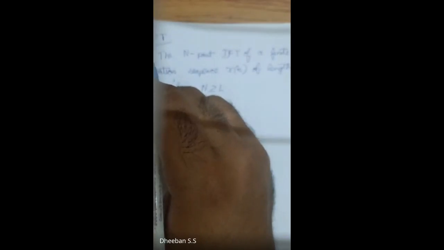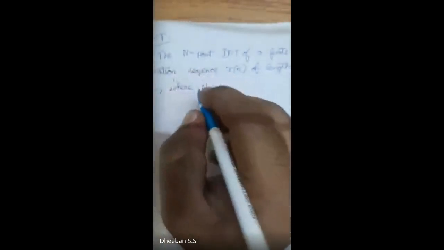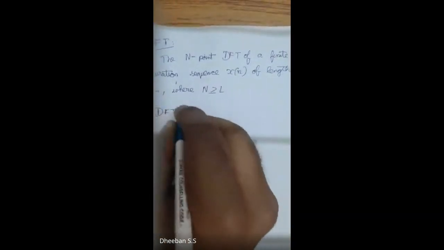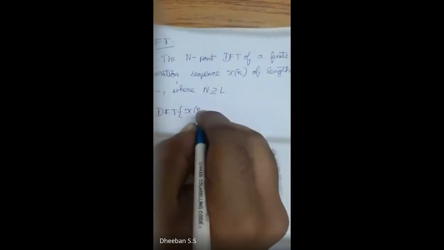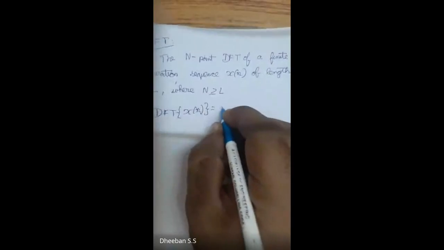You already know the basic difference between DFT and DTFT. In a DFT, your samples will be equally spaced. This is the basic formula for a DFT of x of n, which is x of k.